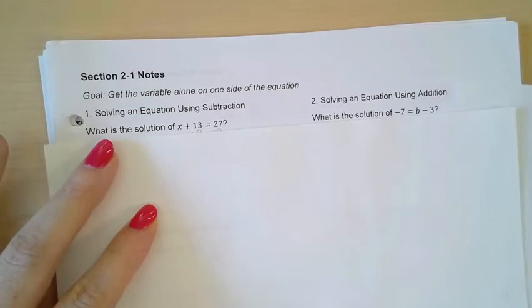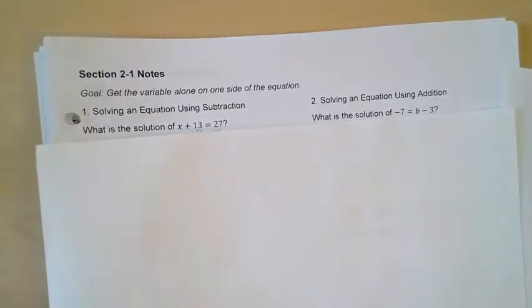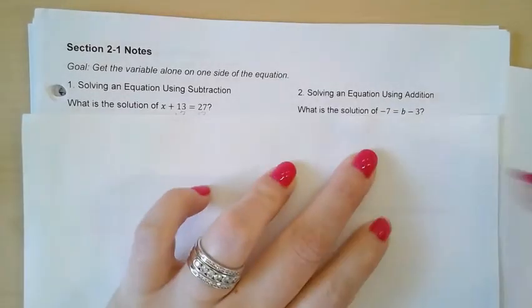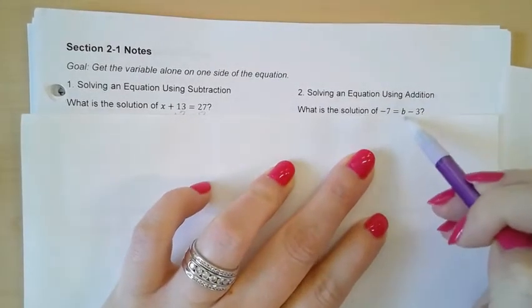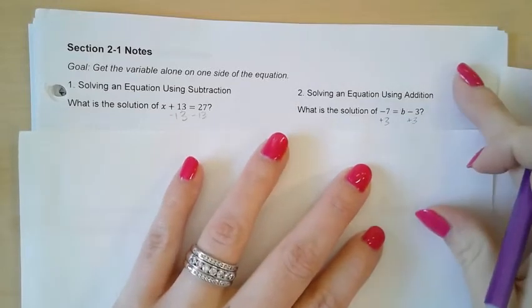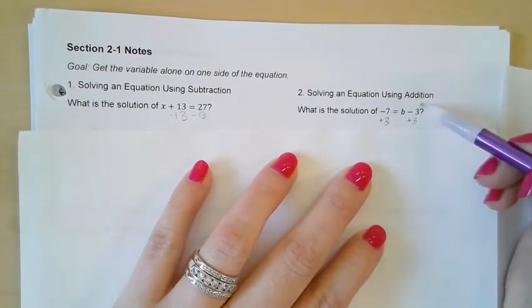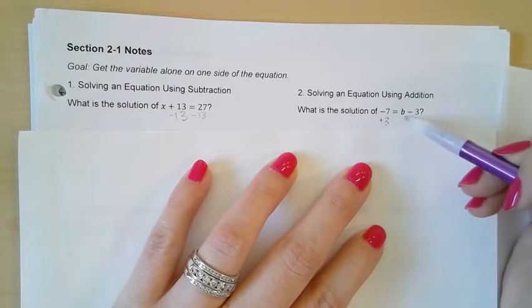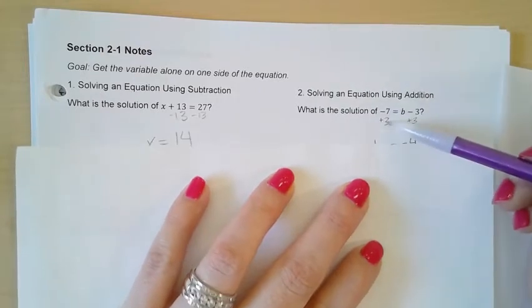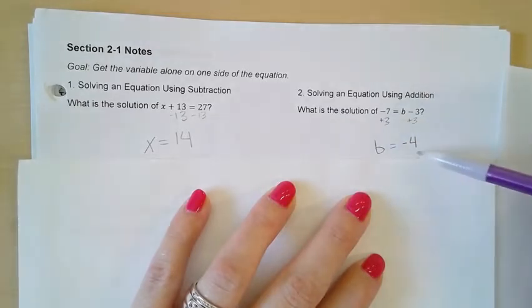For problem number 2, it's asking what is the solution of negative 7 equals b minus 3. Well, this time I want to get b by itself, so I have to add 3 to both sides. The negative 3 and the positive 3 again are going to cancel on this side, leaving me with just b. And I'll have negative 7 plus 3, so I'll get b equals negative 4.